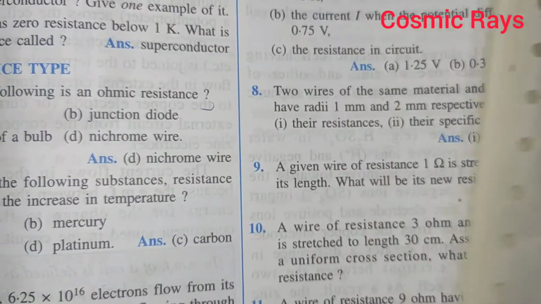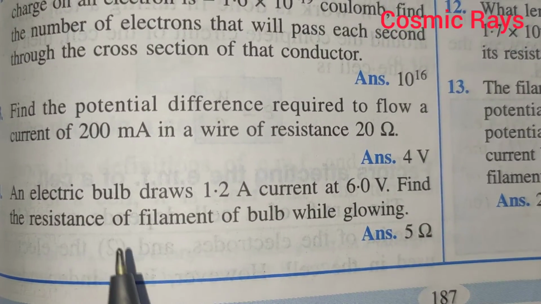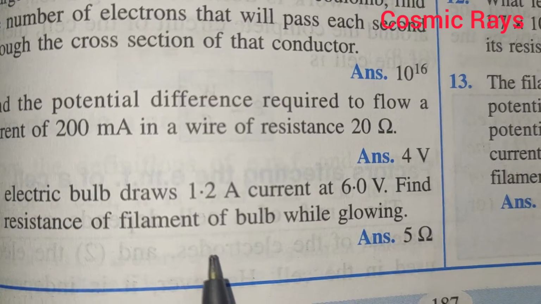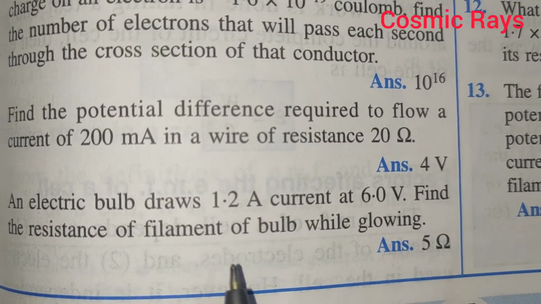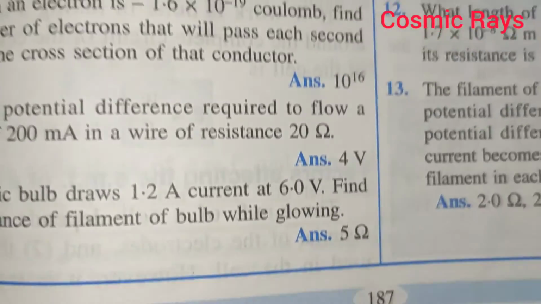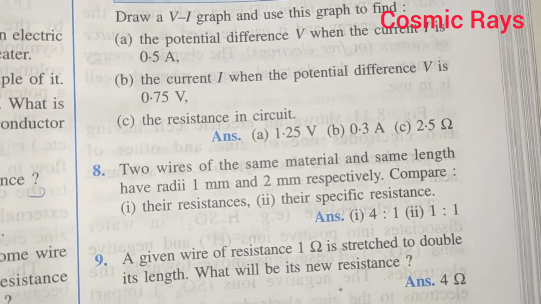question. Now question number 4 can be done in the same manner using the same formula, just that we'll have to find the value of R. Now we go straight to question number 8.